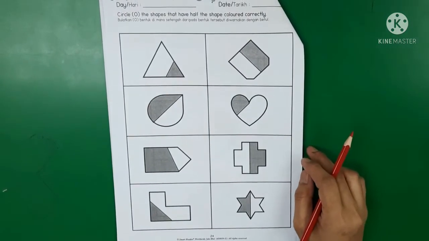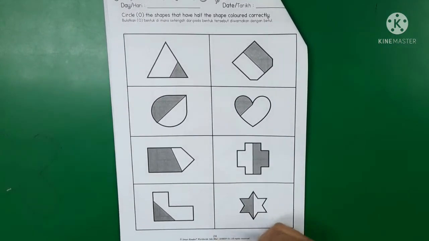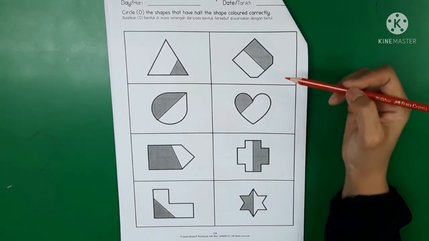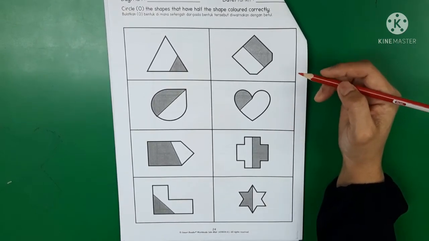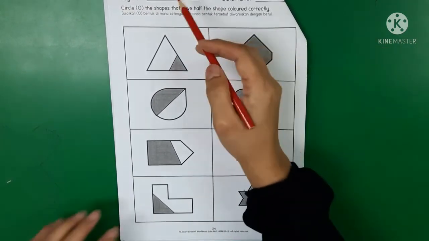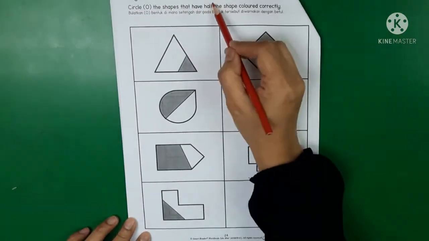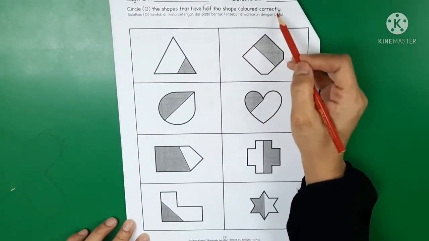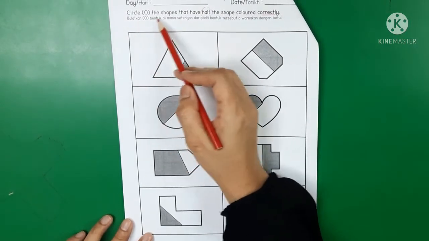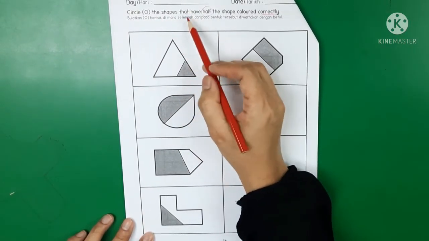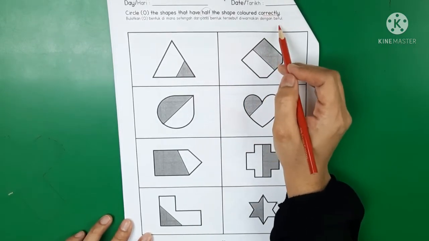Okay children, let's continue with more exercises on fractions. Turn to page 24. Now this exercise on this page is a little bit tricky, but it is okay. Try and understand it together, yeah? Now, the instruction is circle the shapes that have half the shape colored correctly.